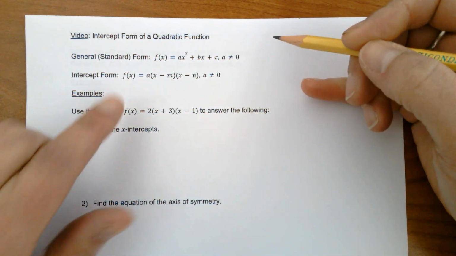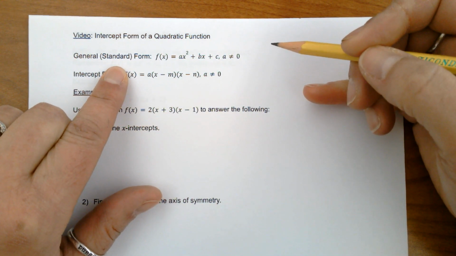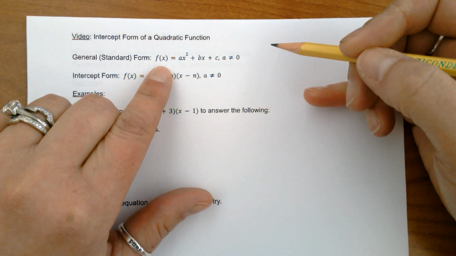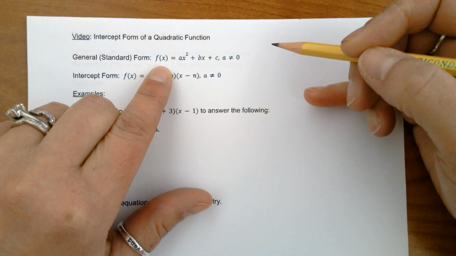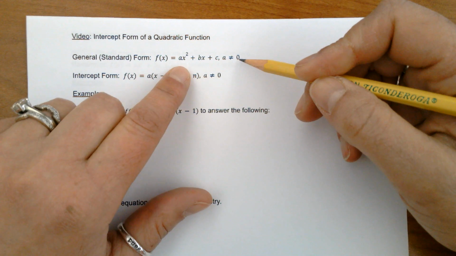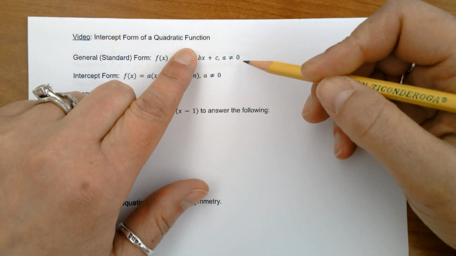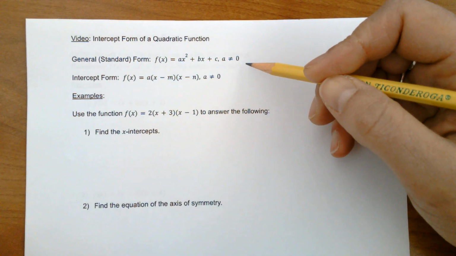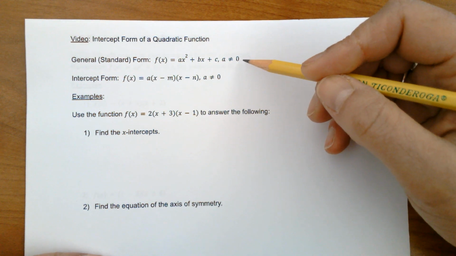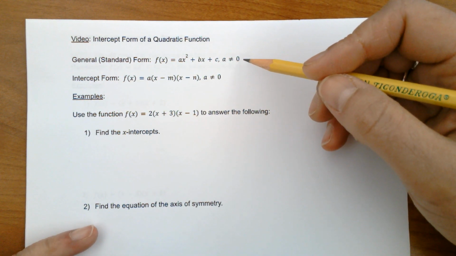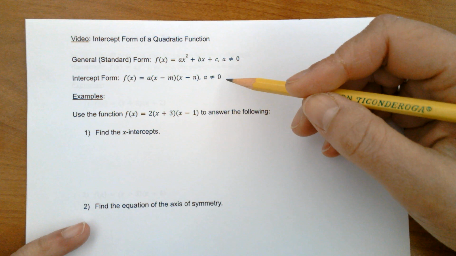Hello, it's Dr. Mears, and today we're going to be learning about intercept form of a quadratic function. We do know general form, which is also called standard form in some courses, and that is f of x equals ax squared plus bx plus c. A cannot be 0. If it is, then that term would be out and it wouldn't be quadratic anymore. Now, if you don't know about general form and want to learn about it, you can go back to my other videos. It's there. But let's learn about intercept form.